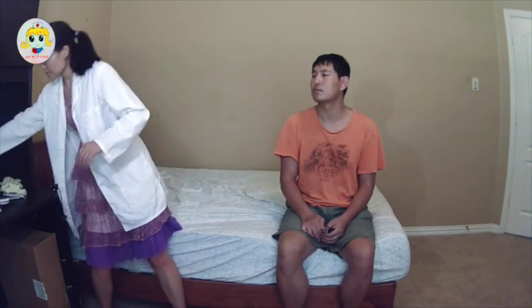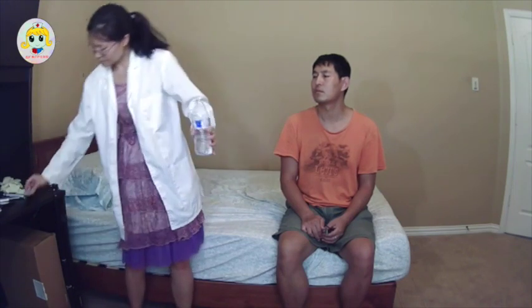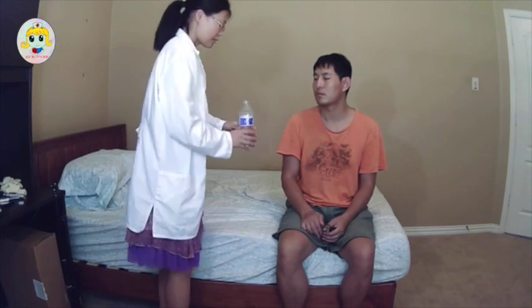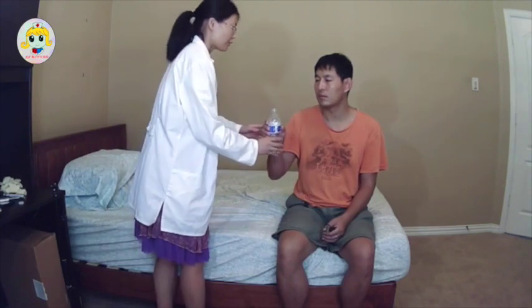Next, we will assess the neck. Your neck looks symmetrical. There is no lesion, no obvious abnormality. I will give you the water. Drink the water and swallow for me when I tell you, okay?